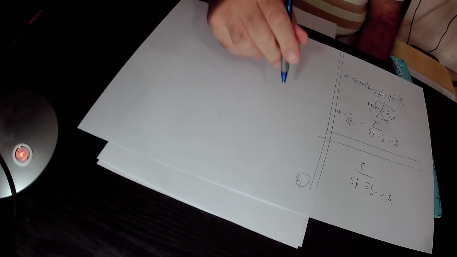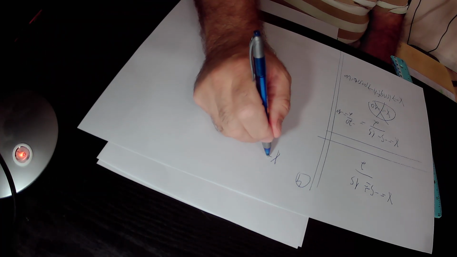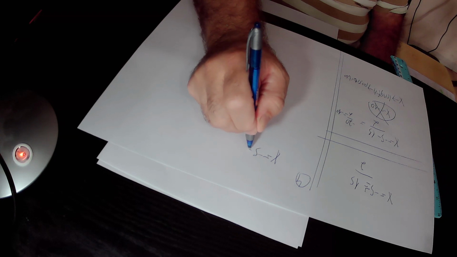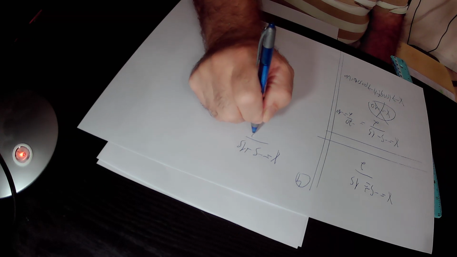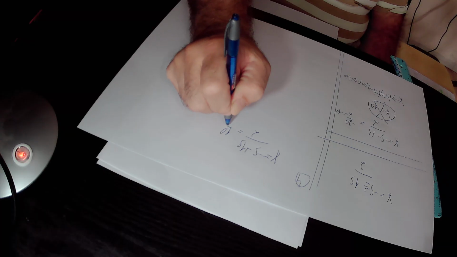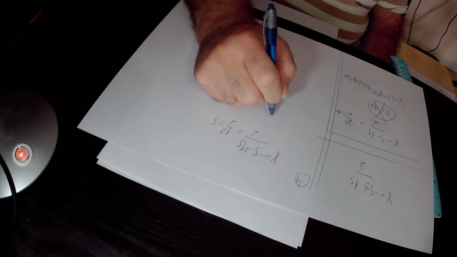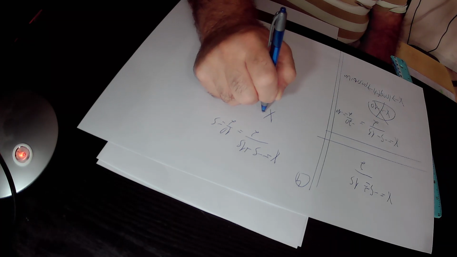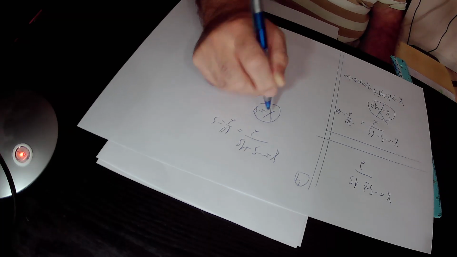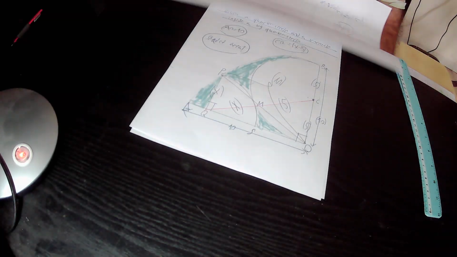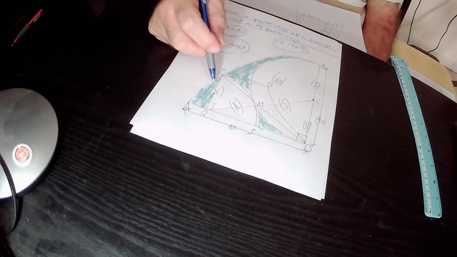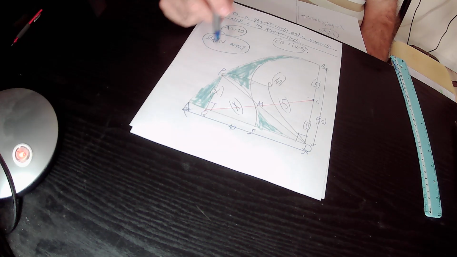The second solution for x is that x equals minus 5 plus 15 over 2. Minus 5 plus 15 is 10, and 10 over 2 is 5. So the second solution for x is that x equals 5. That is to say, the length of the radius of this small quarter circle x is equal to 5 units.